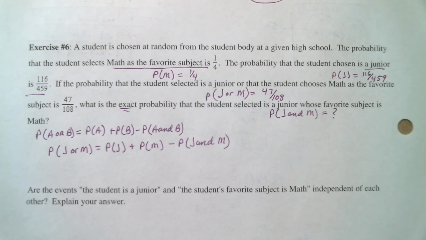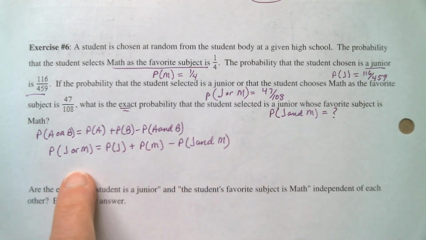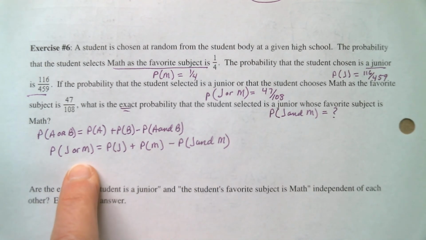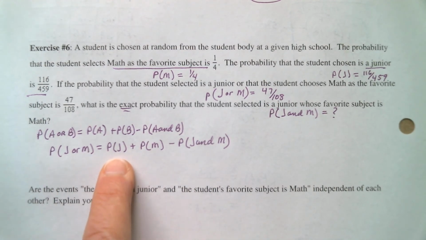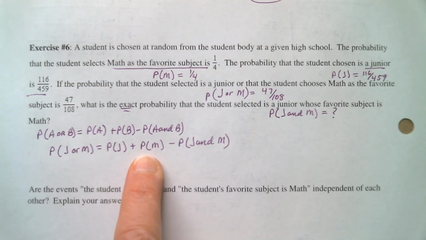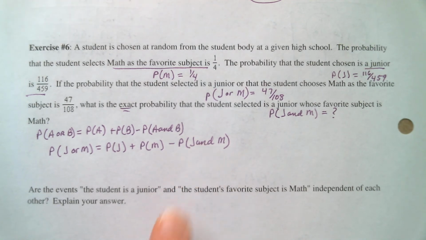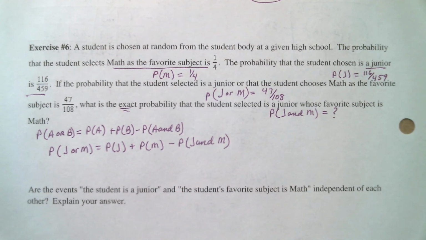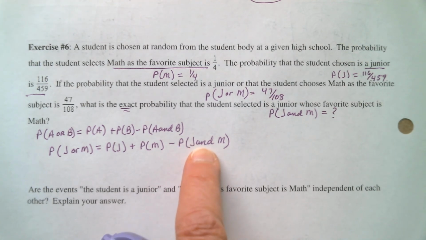Now, before I make the substitutions, I can put the 47 over 108 here, 1/16 over 459 here, 1/4 here, and leave that as minus J and M. Or I can get this by itself first.